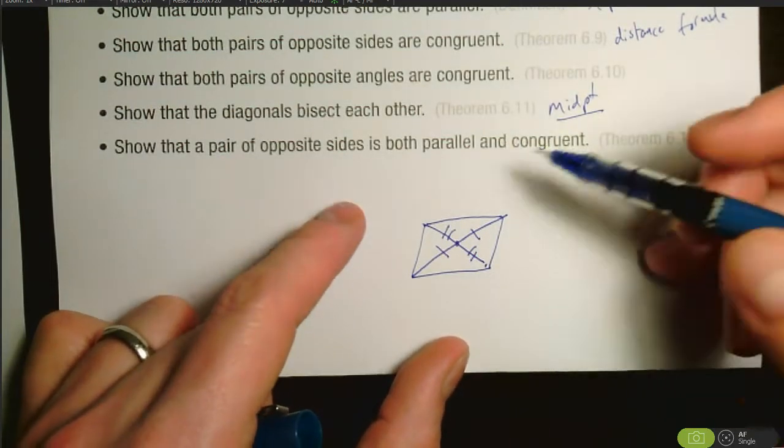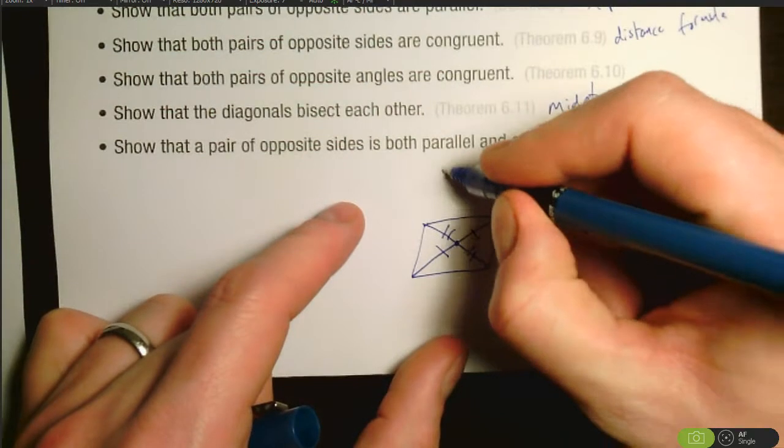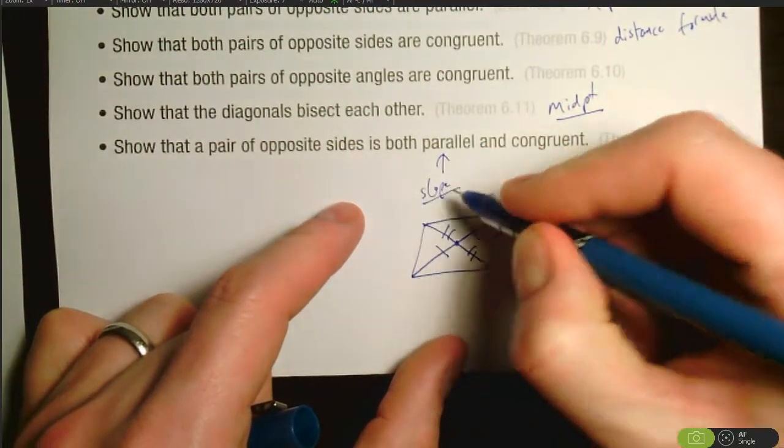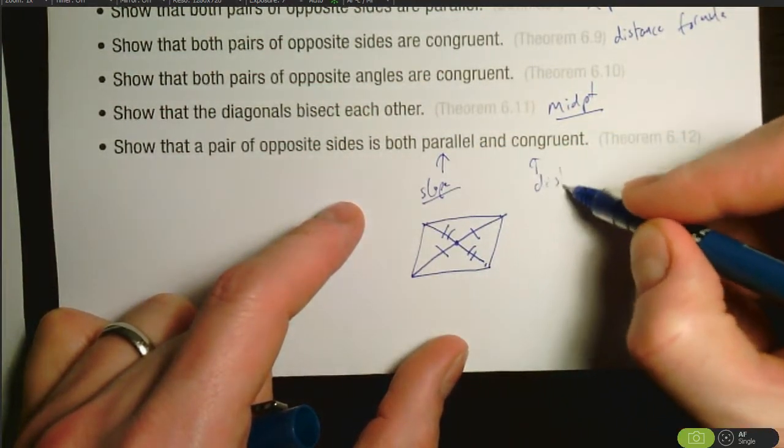And then, to show that both pairs of sides are parallel and congruent, we would use the slope formula for parallel, and for congruent we would use the distance formula.